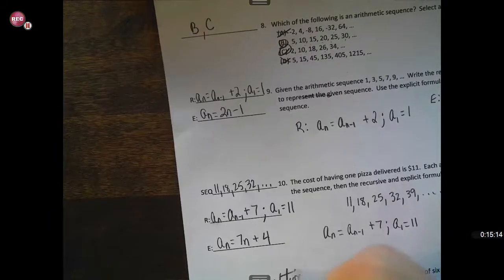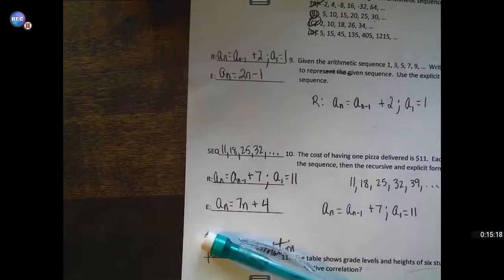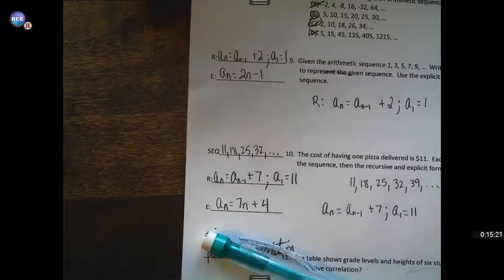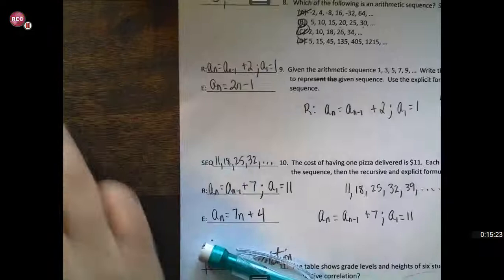And if you can do all that, then you can do really, really well on this topic 3 test. So there we go.